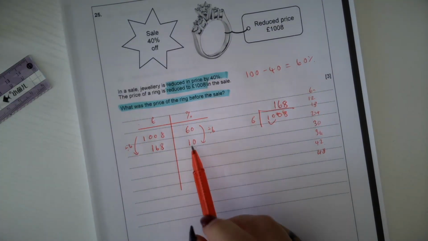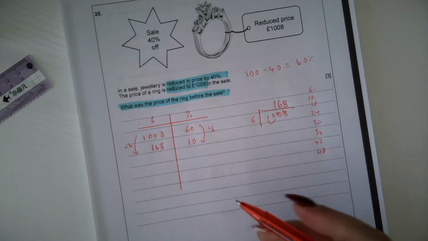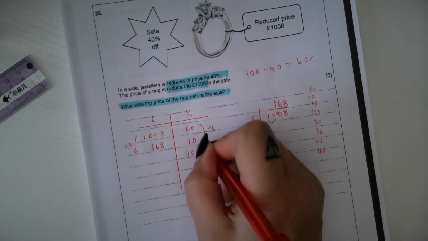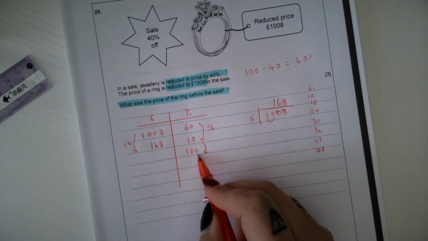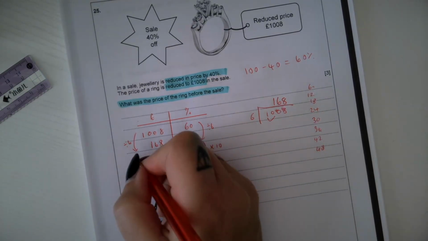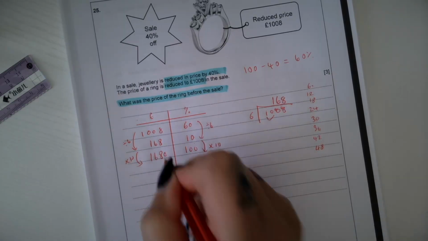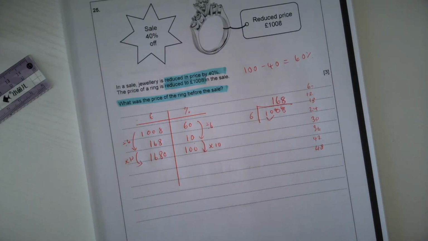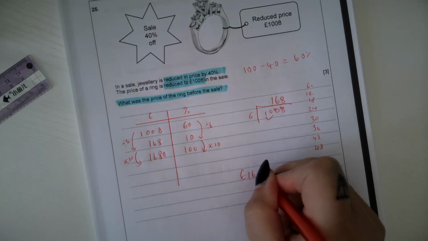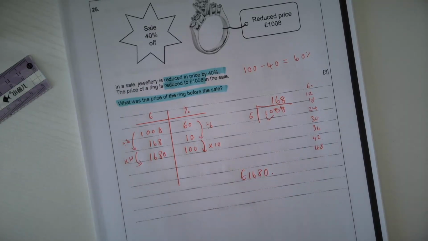That's 10%. We want the original price, so we want 100%. So now we're scaling up. To get from 10% to 100%, we're going to times by 10. Do the same on the other side. So that would be £1,680. So that is our price of the ring originally before the reduction in the sale.